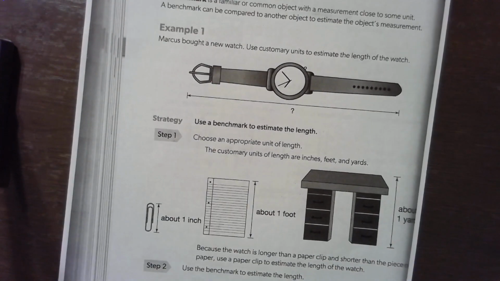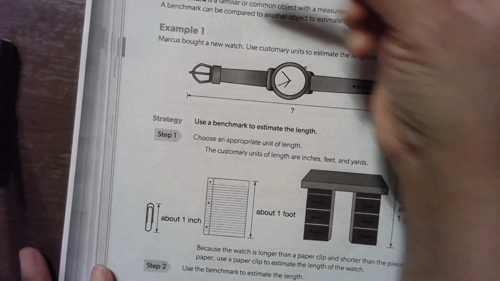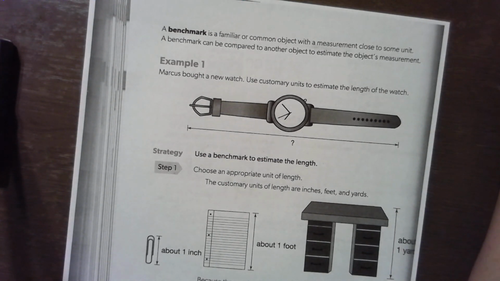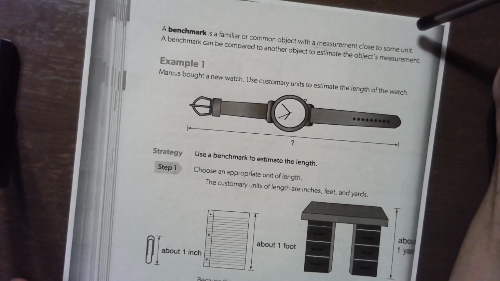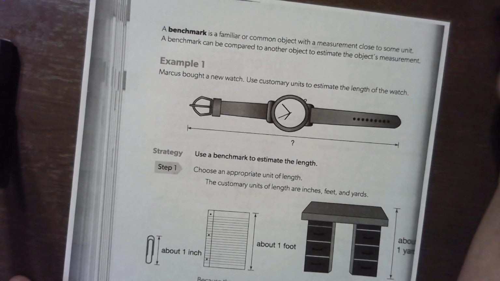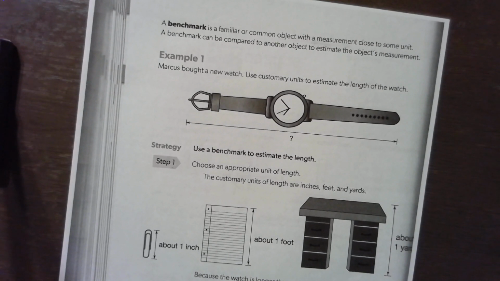So those are our benchmarks that we use. And a benchmark, of course, here's your vocabulary, is a common object with a measurement close to some unit. So let's look at our examples now.